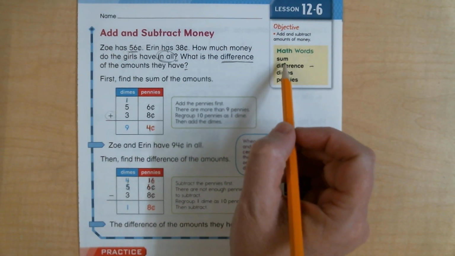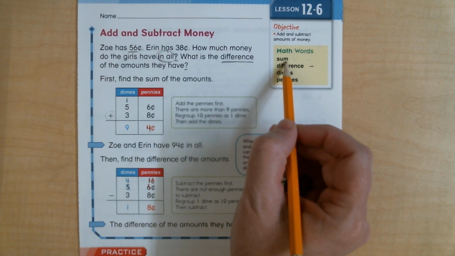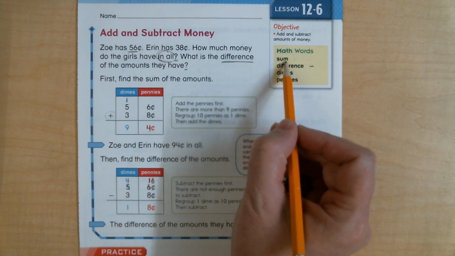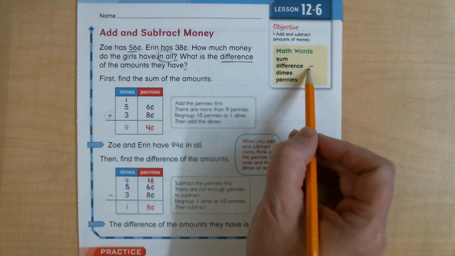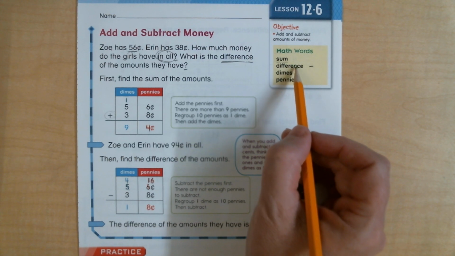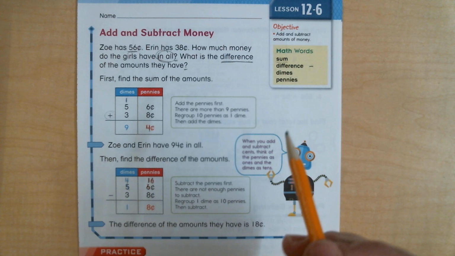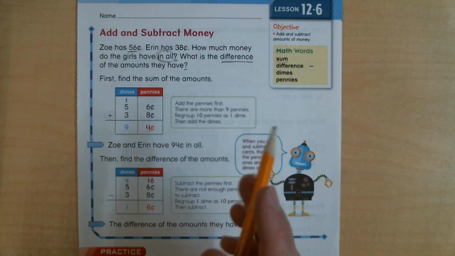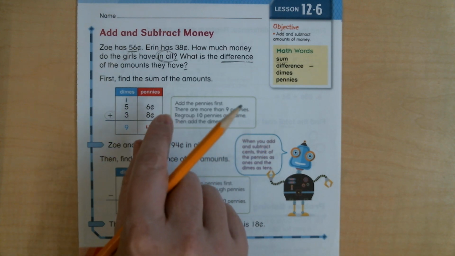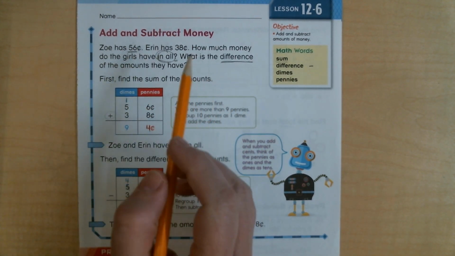Okay, let's take a look at our vocabulary words. We have sum. Remember, the sum is when you put parts together. You're adding to find the total or the sum. The difference is when you're subtracting. You're finding the difference between a larger number and a smaller number. And we're going to be using dimes and pennies today. So tens and ones. Just addition and subtraction of tens and ones is what you guys need to think about. Our dimes are tens, our pennies are ones.